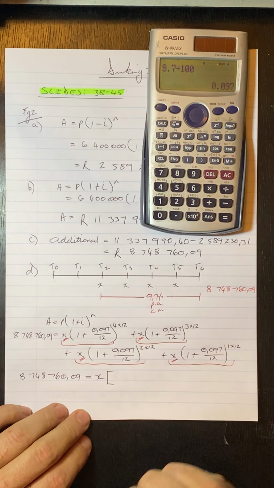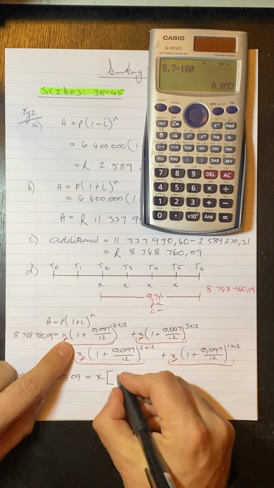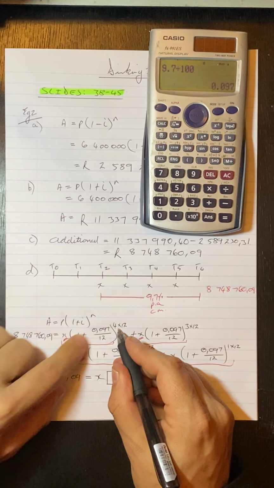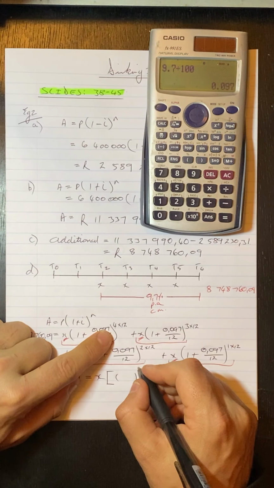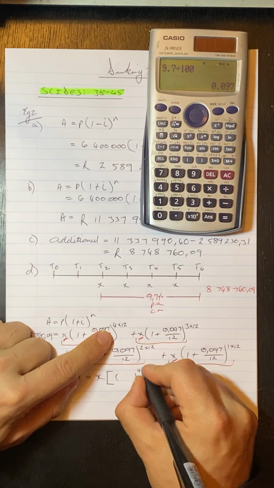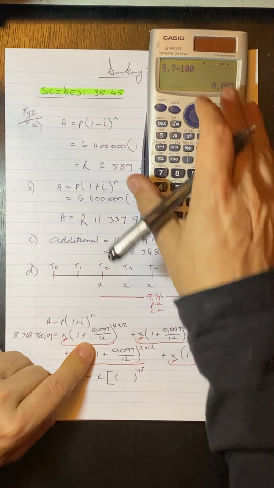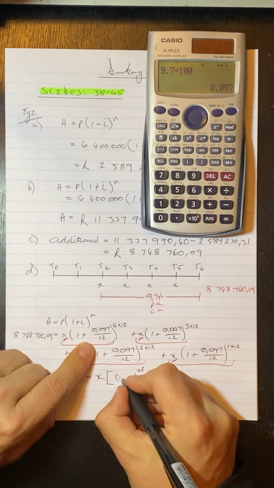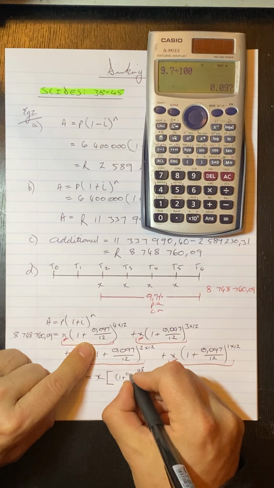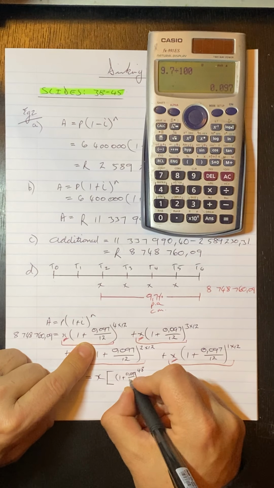And what are we left with inside here? We're left with this bracket to the power of, now 4 times 12 is 48. And inside here, we've got this 1 plus 0.097 over 12.